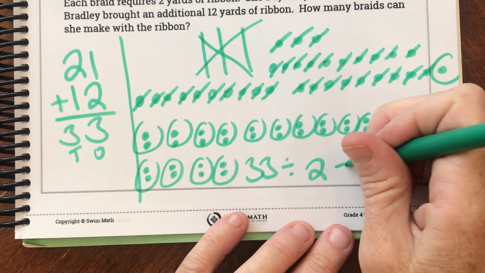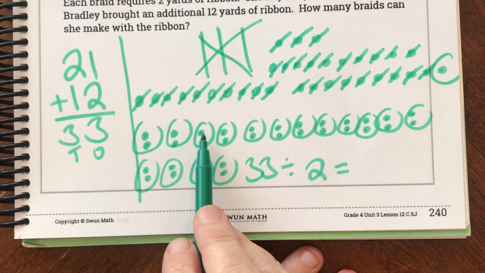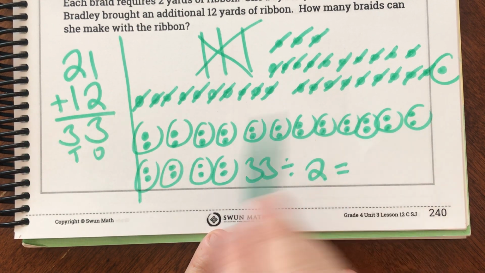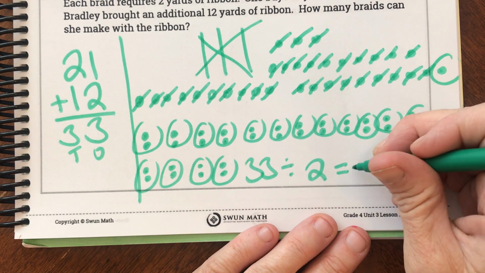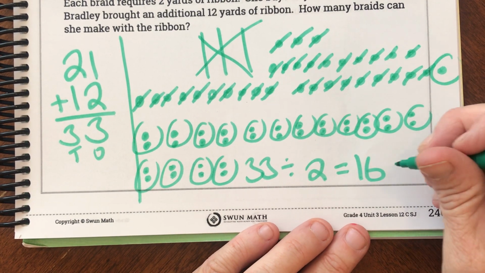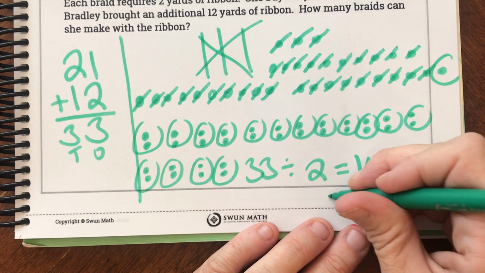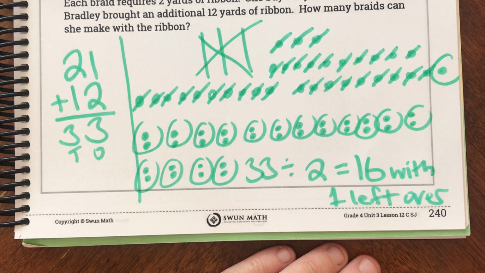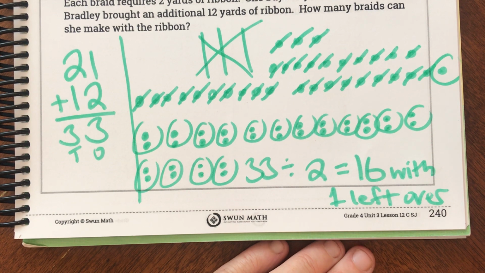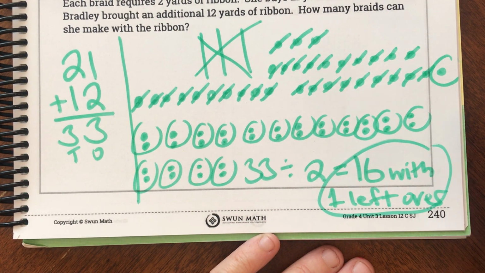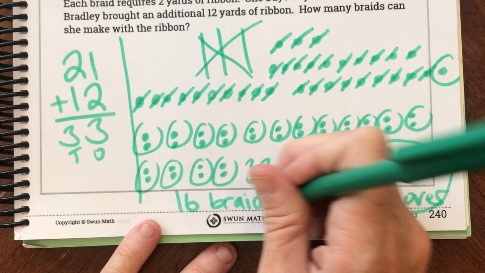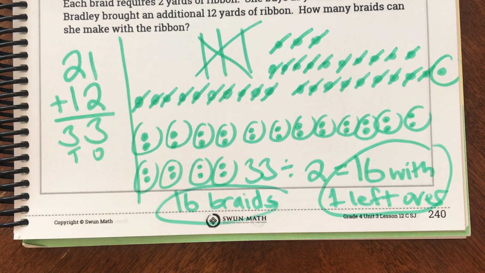Okay, how many groups were we able to make? 1, 2, 3, 4, 5, 6, 7, 8, 9, 10, 11, 12, 13, 14, 15, 16, but we have 1 left over. Okay, but the question asks us how many braids can she make? Can she make a braid with this leftover? No, so I would say she could only make 16 braids because she can't make a braid with our leftover one.